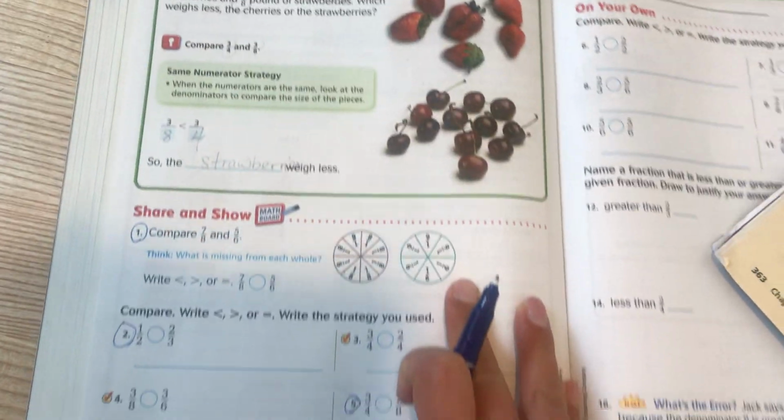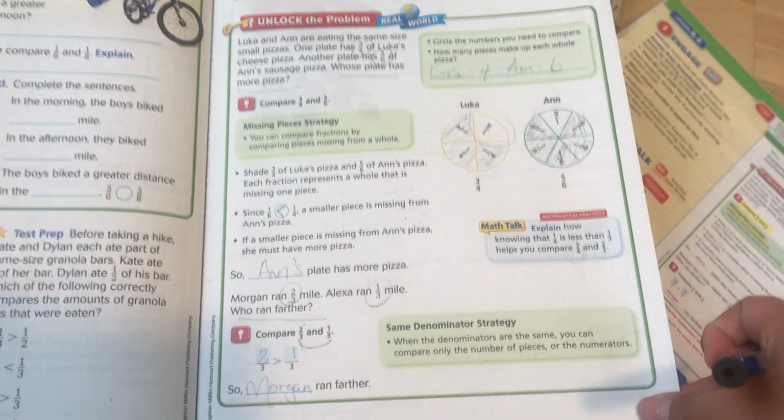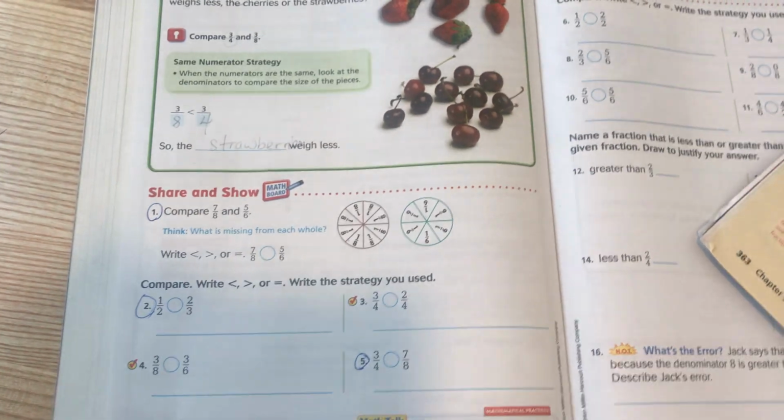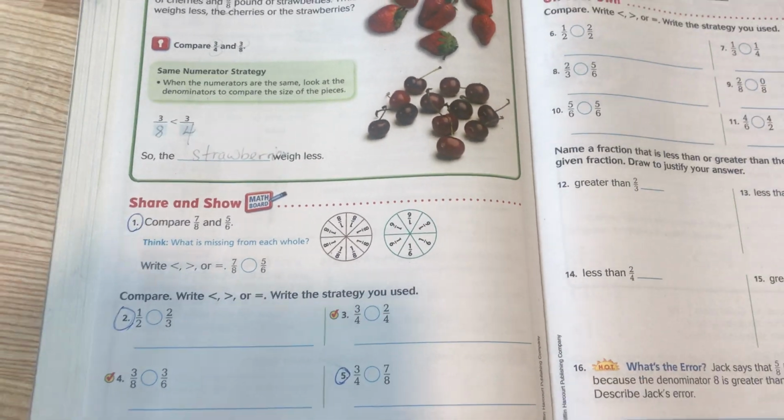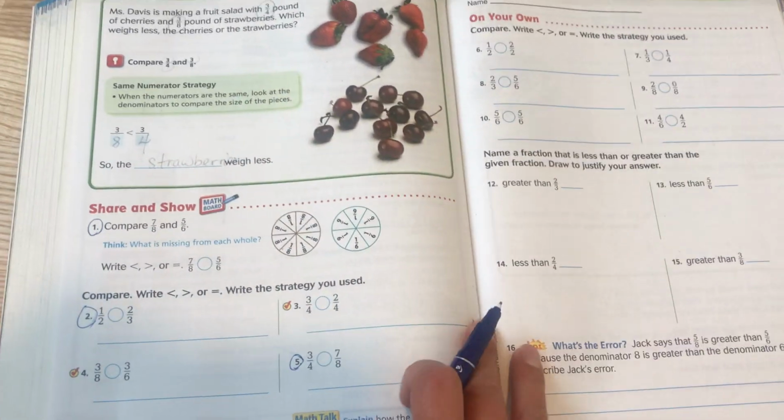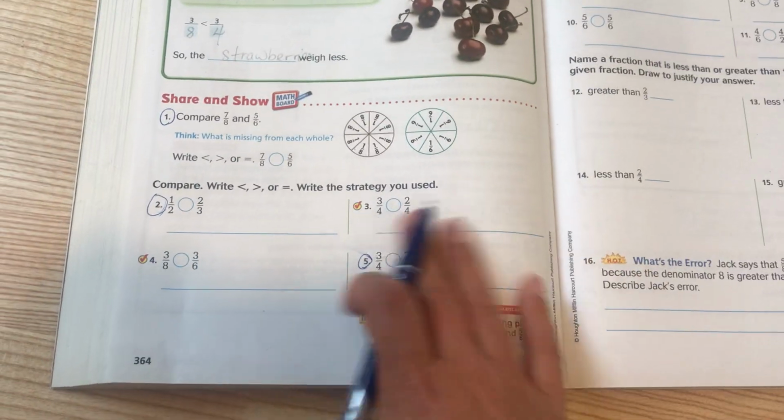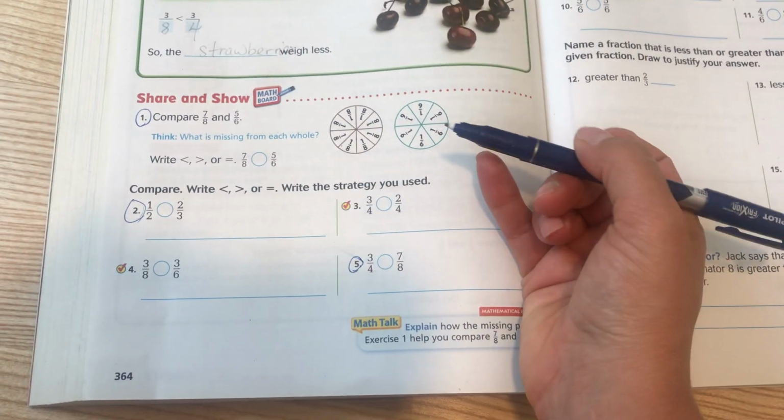whoops, way less. Okay, so it's just reviewing 3 different strategies: missing pieces strategy, same denominator strategy, and the same numerator strategy. And then you guys will practice applying those in the rest of this chapter. But we'll do a couple of the share and shows together.